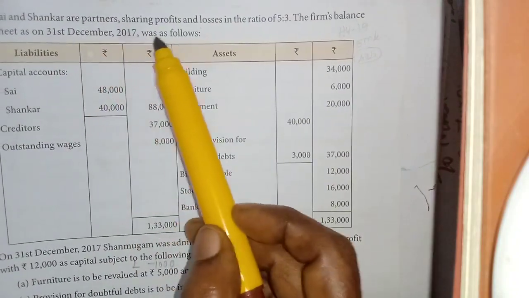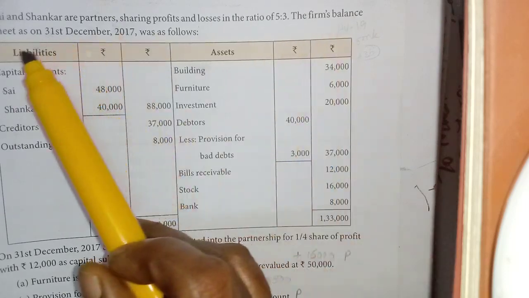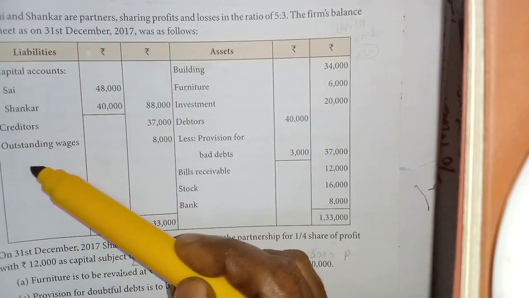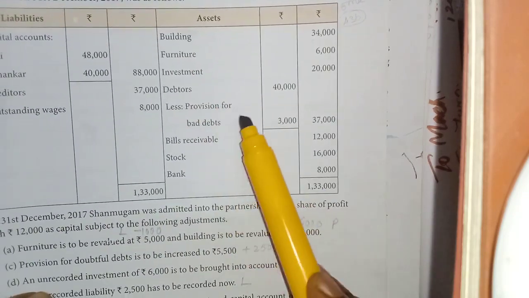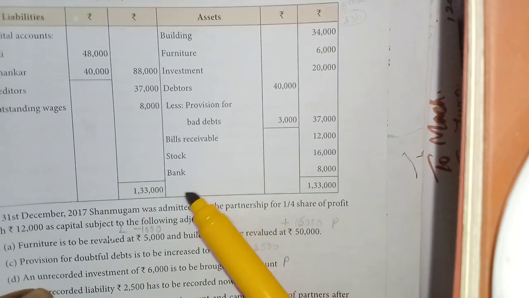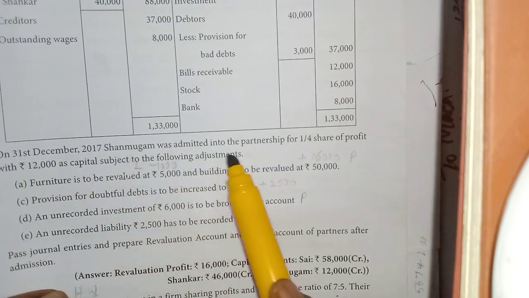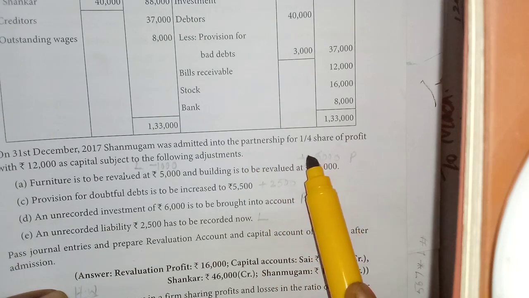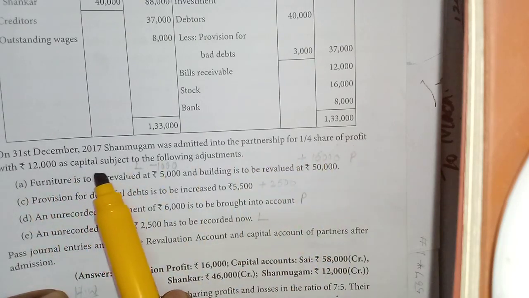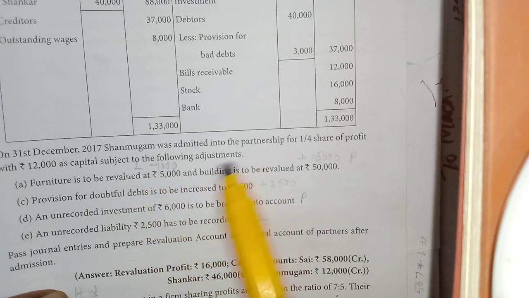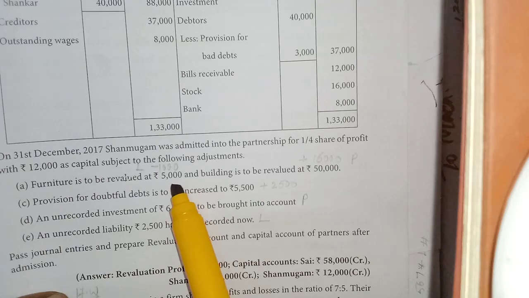Sai and Shankar are partners sharing profits and losses in the ratio of 5:3. The firm's balance sheet is given with capital, creditors, outstanding wages, building, furniture, investment, debtors, provision for bad debts, bills receivable, stock, bank. On 31st December 2017, Shanmugam was admitted into partnership for 1/4 share of profit with 12,000 as capital, subject to the following adjustment. Furniture is to be revalued at 5,000.